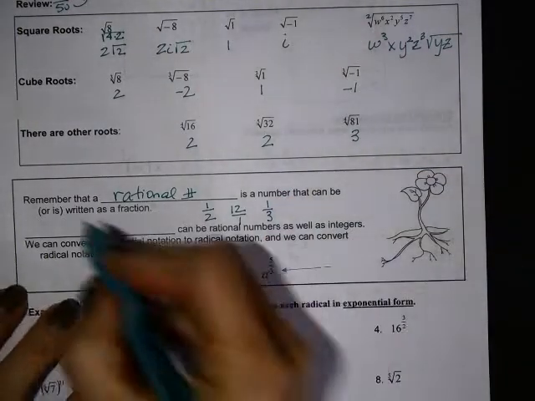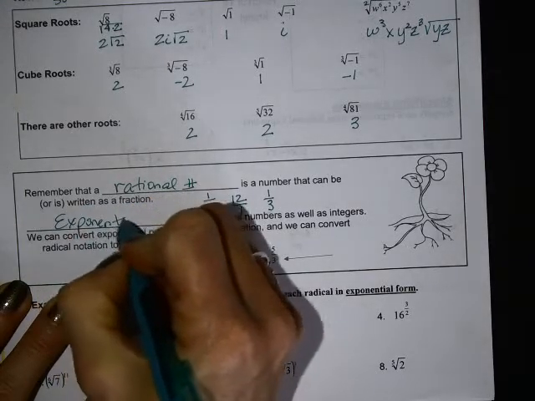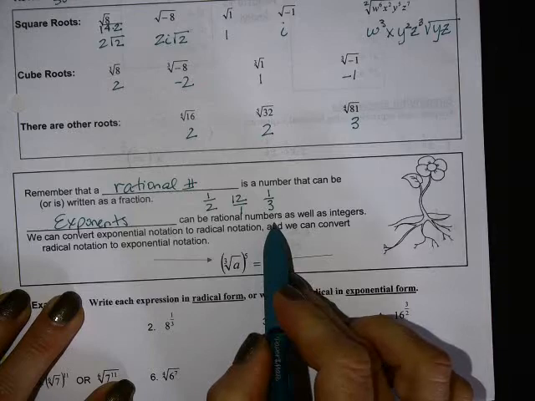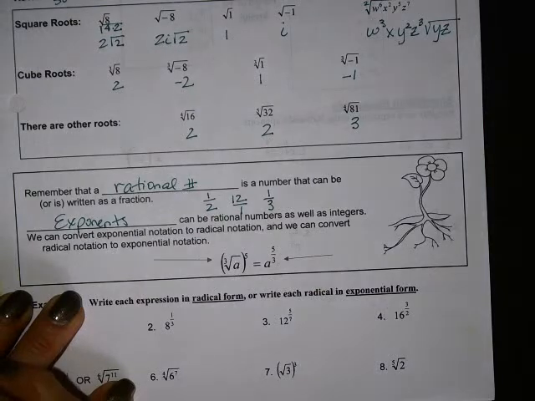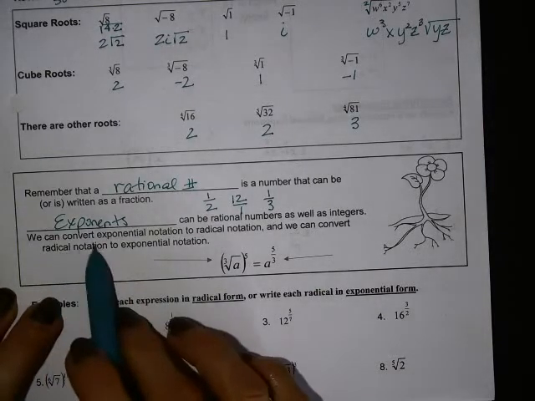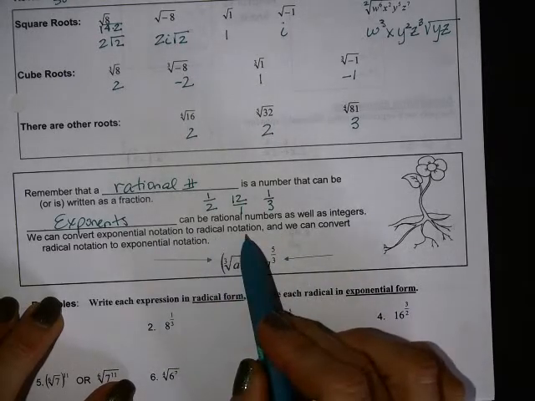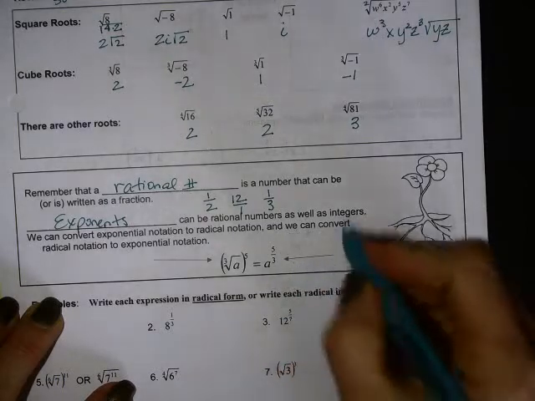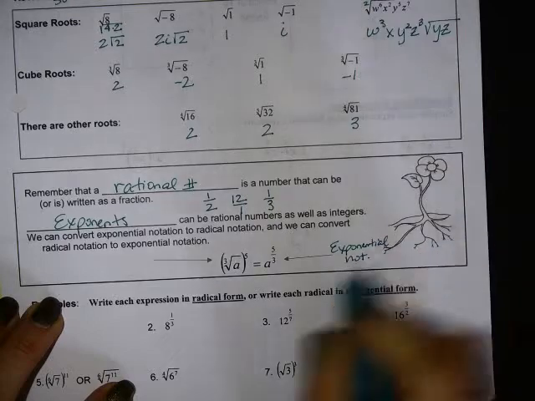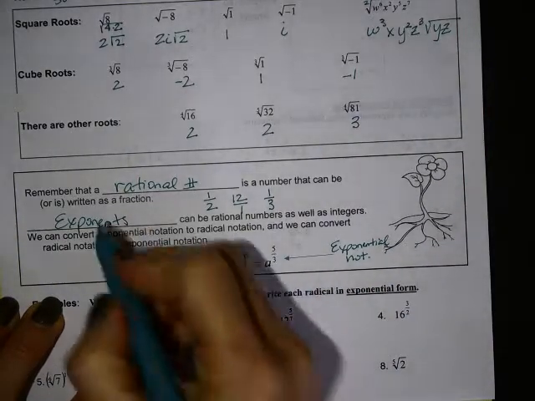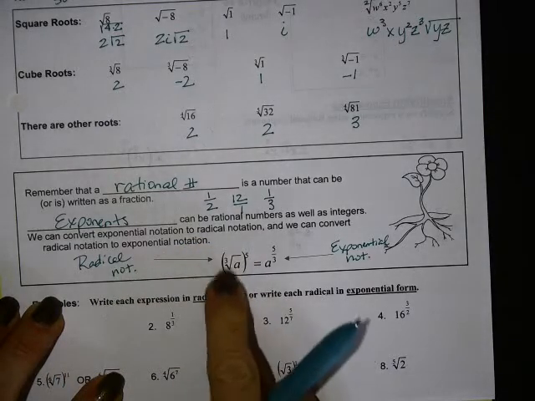Okay, so here's the interesting part of the day. Exponents can be rational numbers as well, which means exponents can be fractions. So we're going to practice converting exponential notation, that's when you have an exponent, to radical notation. So this over here is your exponential notation. Why? Because it has an exponent. This is your radical notation because it has the radical sign in it.